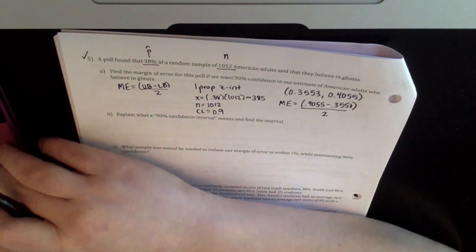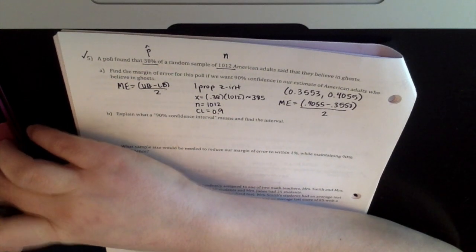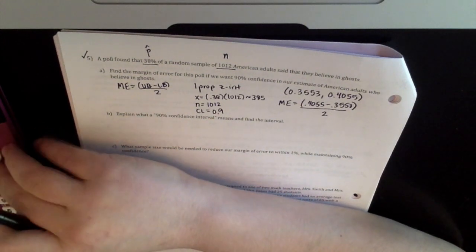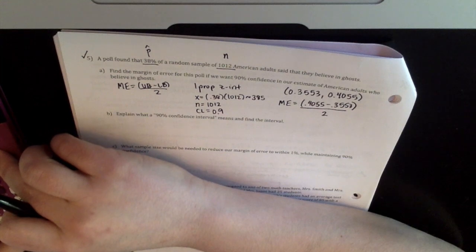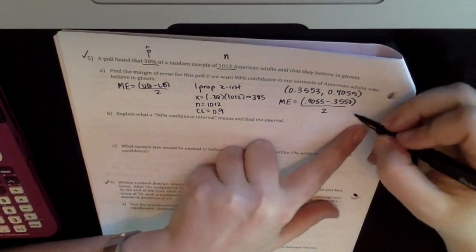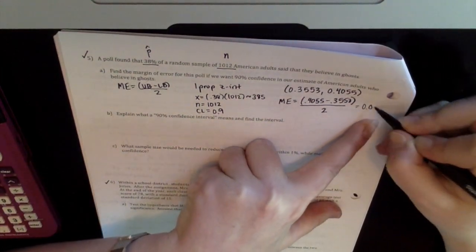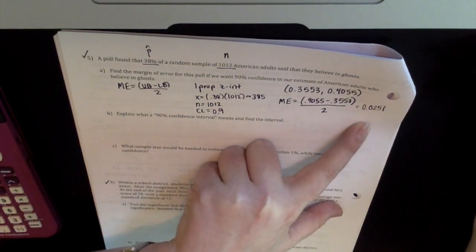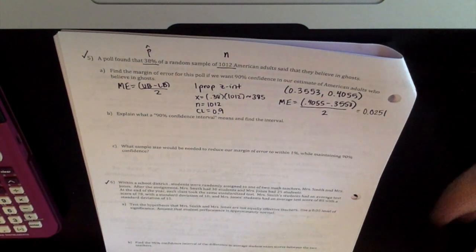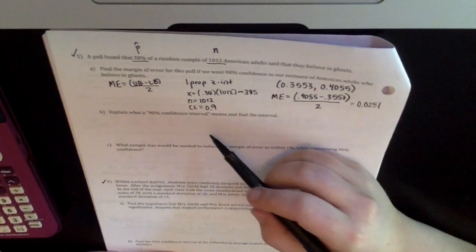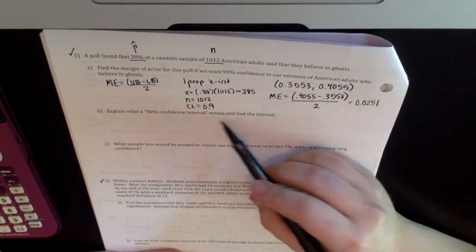Hello. Okay, let me fix that. Okay, that's definitely more reasonable. 0.0251 is our margin of error here. Okay, that's 2.5%. Explain what a 90% confidence interval means and find the interval.